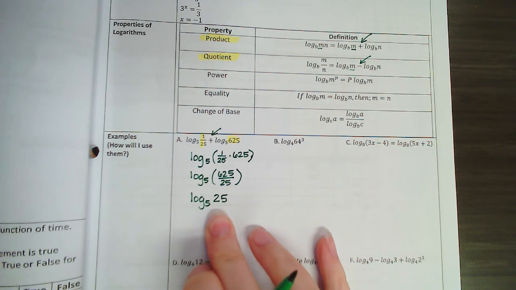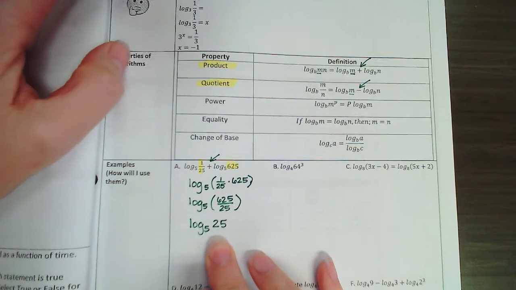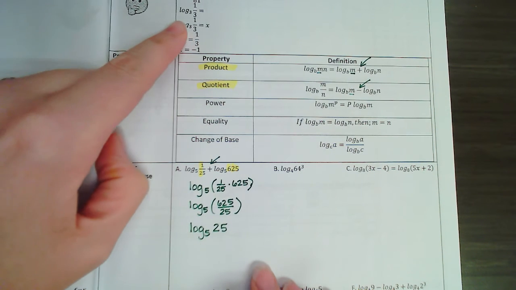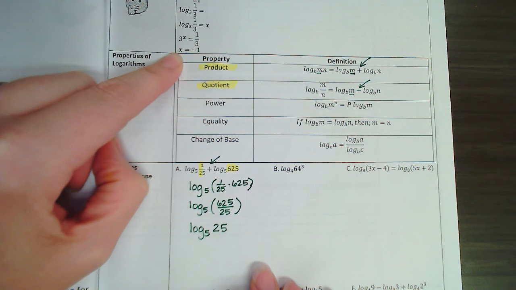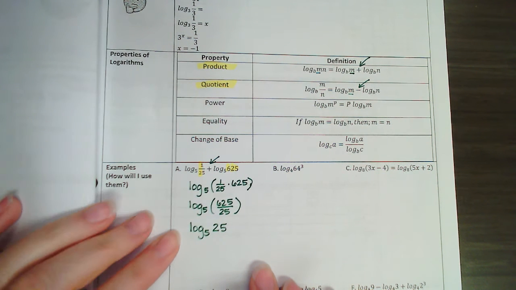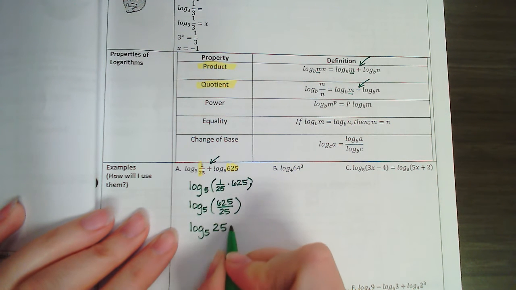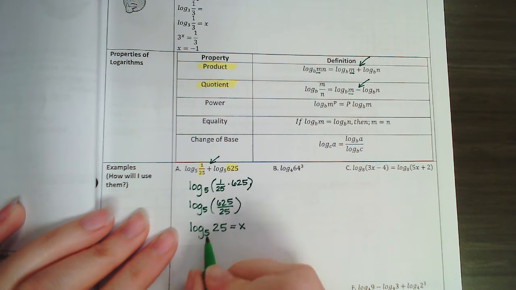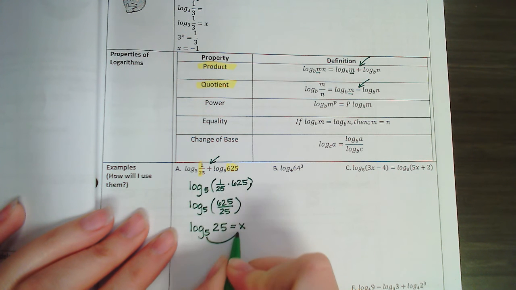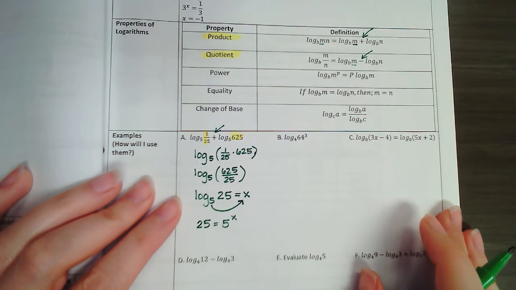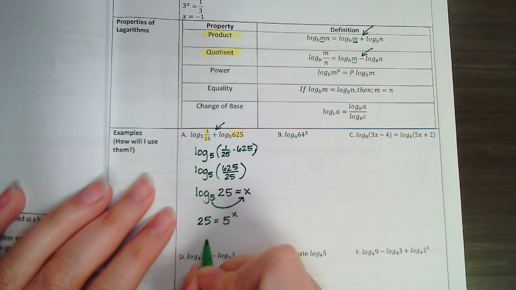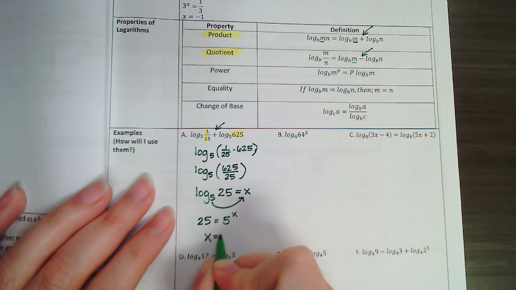Now, like our example at the very top, you'll notice that once we get to the single log space, then we have to set it equal to x to evaluate it. And that's what we're going to do here. So we're going to set this equal to x, and then to evaluate it, remember we move over our base. So we have 25 is equal to 5 to the power of x. So we say 5 to what power gives me 25, and that happens to be 2. So x here will equal 2.